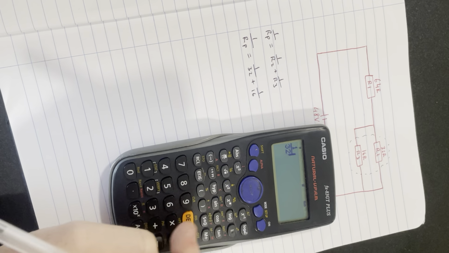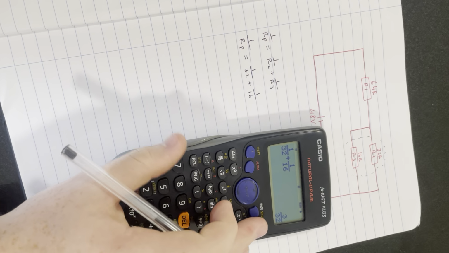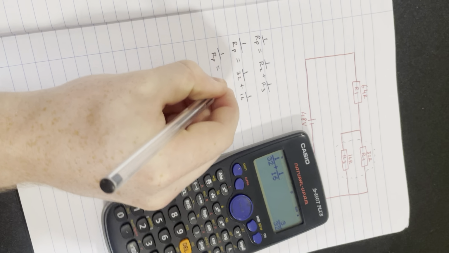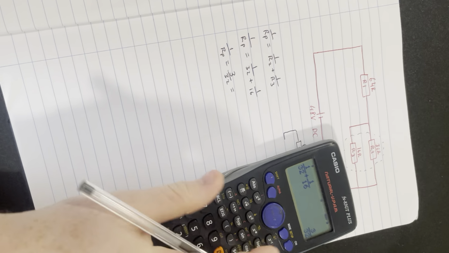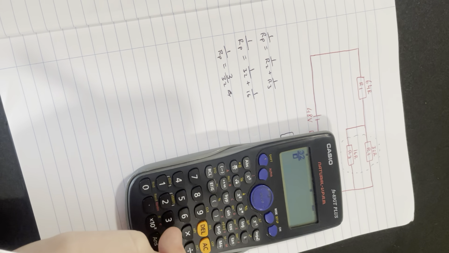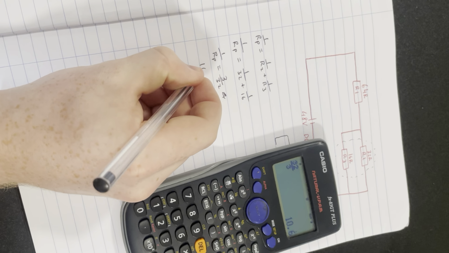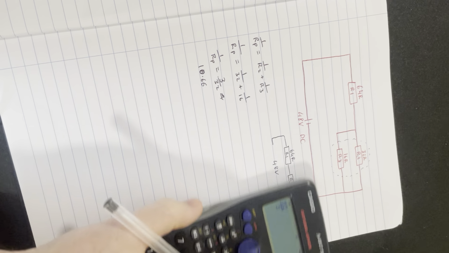1 over 32 plus 1 over 16 gives you 3 over 32, so 1 over RP is equal to 3 over 32. What you want to do is just turn that upside down. So put it straight back into your calculator, 32 over 3, and that gives you your RP. So your RP is 10.66 recurring. So now you know your RP.